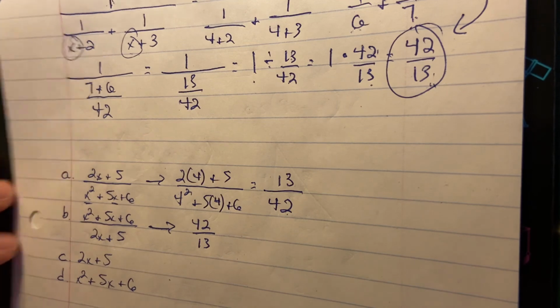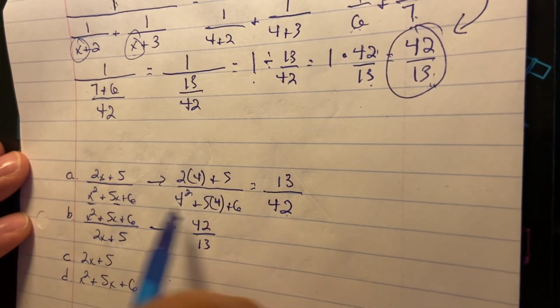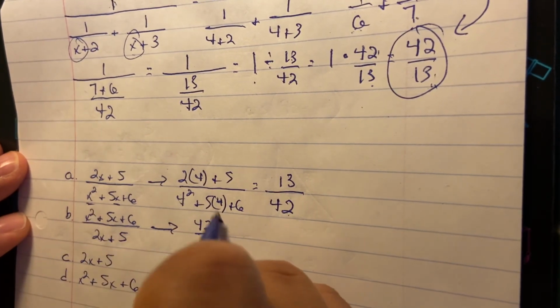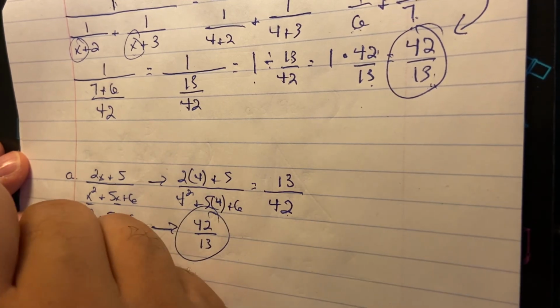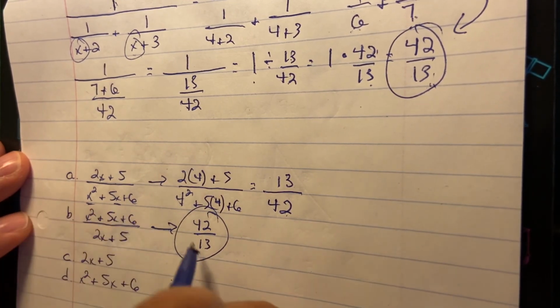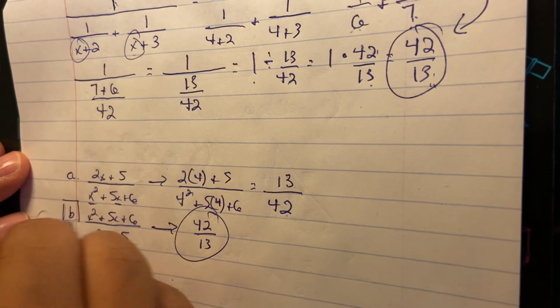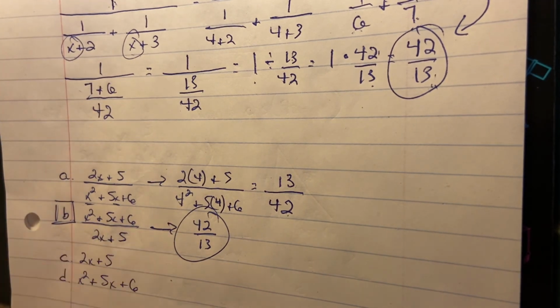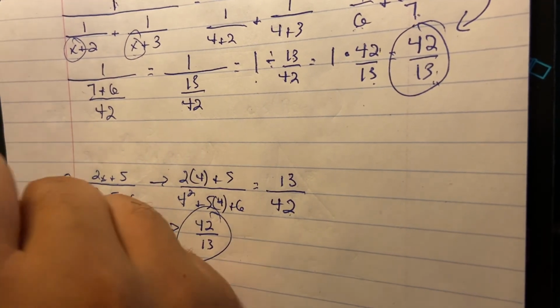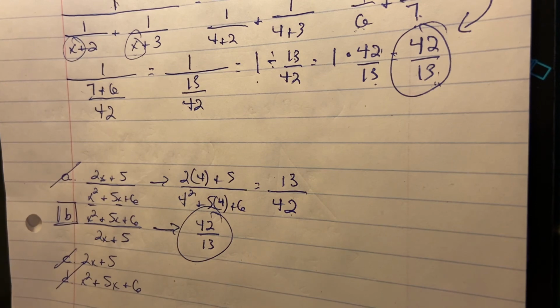And that's what I want. I want this to be flipped. So this is going to give me 42 on top and 13 on the bottom. So that gives me 42 over 13, which means my correct answer is B. I don't even have to worry about C and D because it's multiple choice and we use process of elimination.